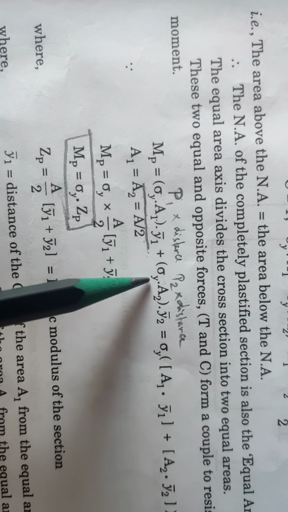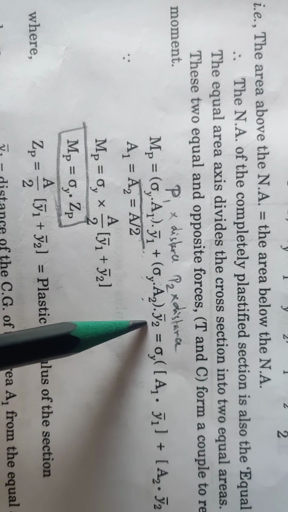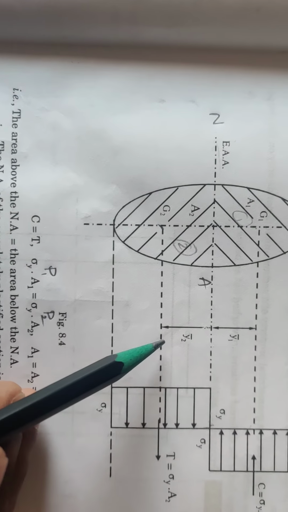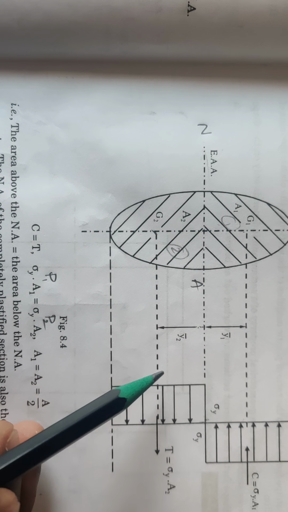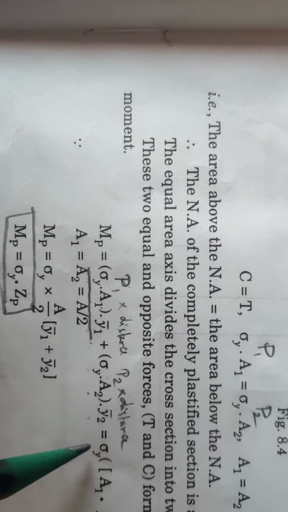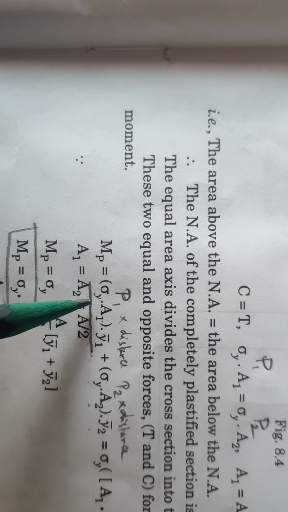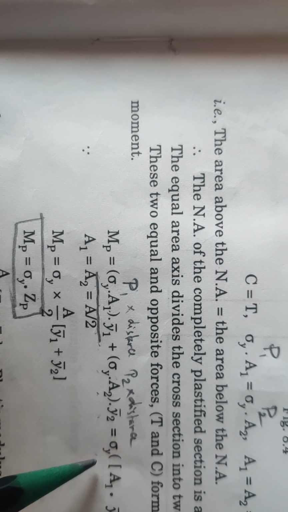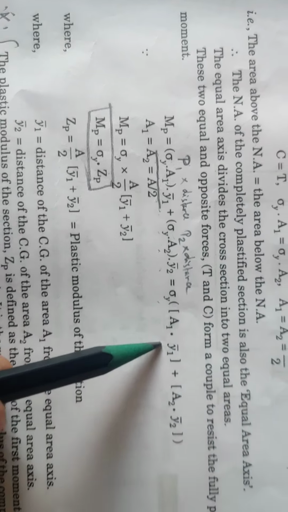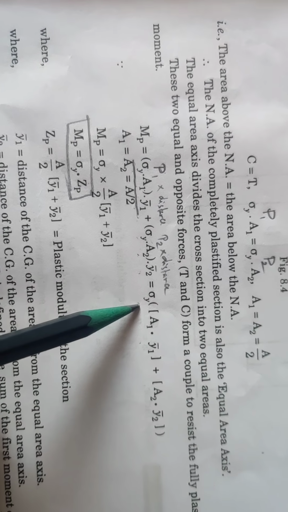So load is stress into area, sigma y into A2. This is for portion 2. So A2 into Y2 bar. Okay, so tensional force into distance, so into Y2 bar. That is equal to, in both these terms, we are taking sigma y as a common. So sigma y into A1 Y1 bar plus A2 Y2 bar. We are taking sigma y as a common.